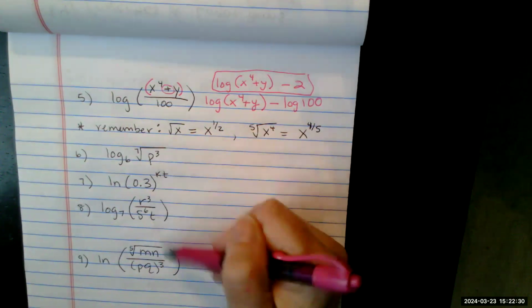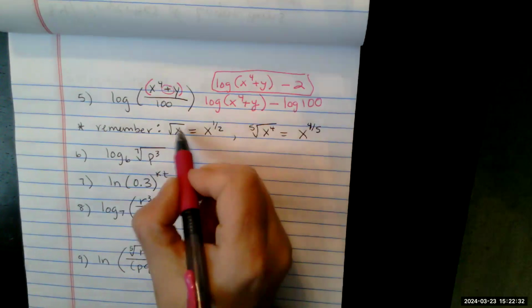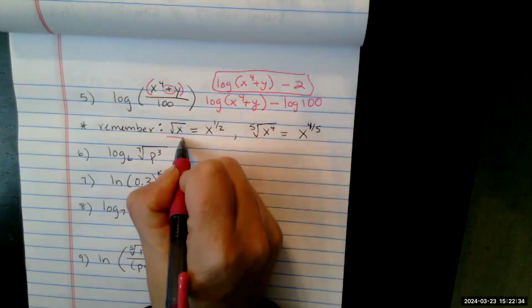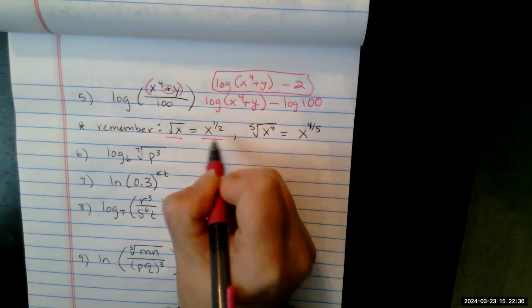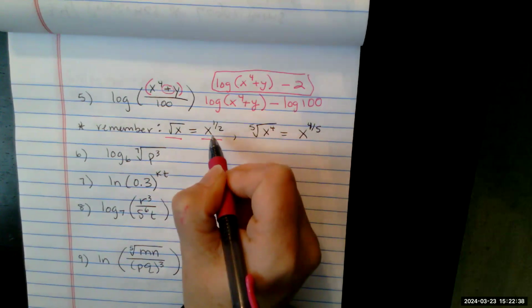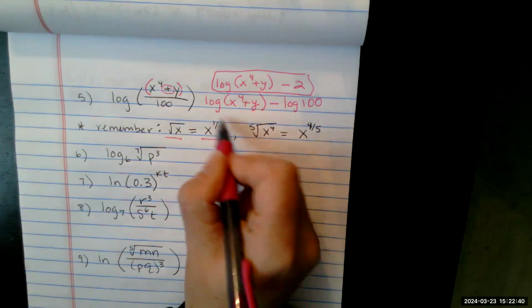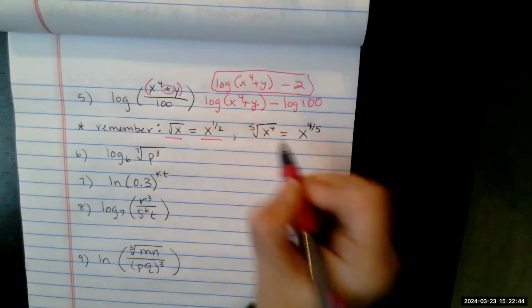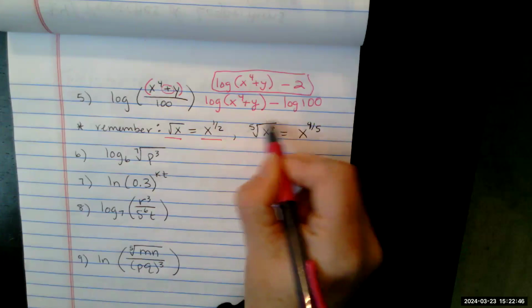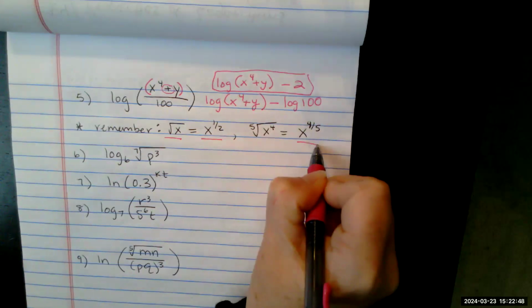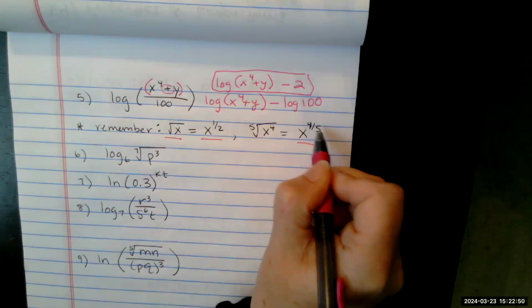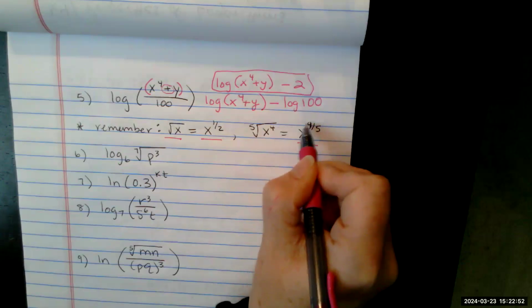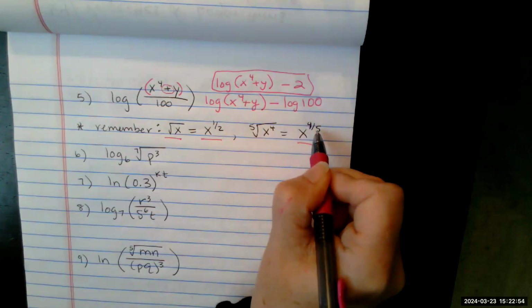Before we get into some of these with square roots and stuff, I want to make sure you remember that when you have a square root of x, you can rewrite that as x to the 1/2 power. So the fraction powers really mean roots, right? So this one that has a fifth root of x to the fourth becomes x to the 4/5. So the power is on top and the root is on the bottom.